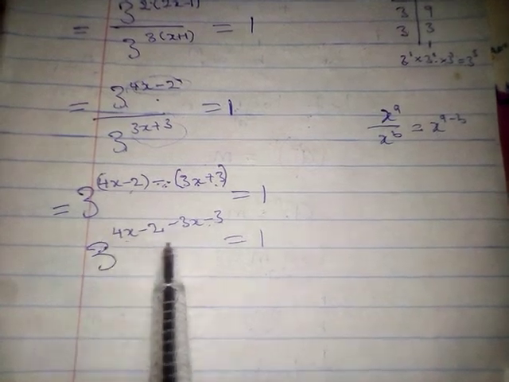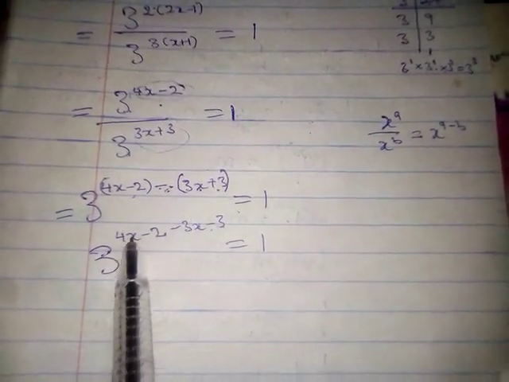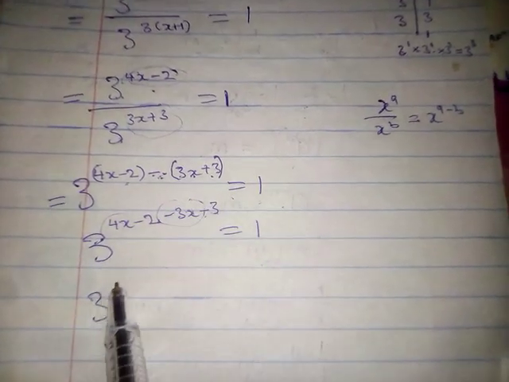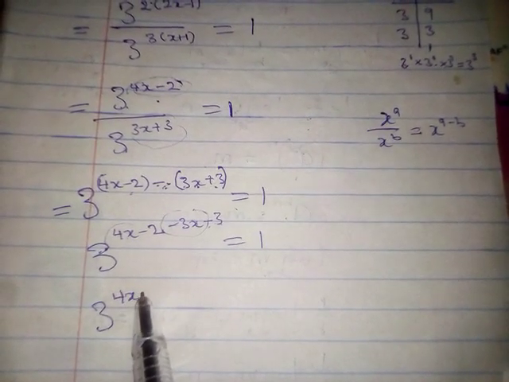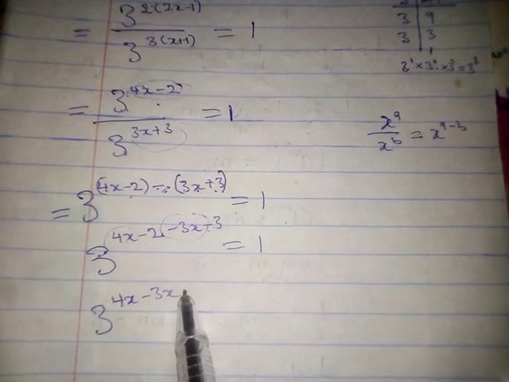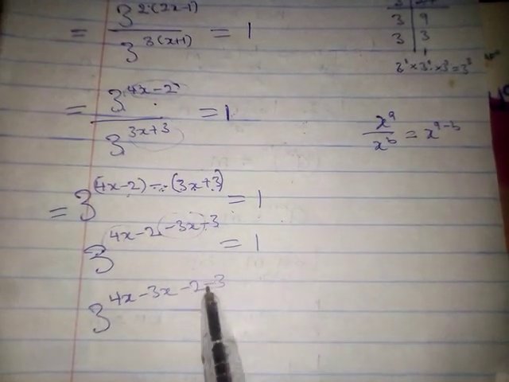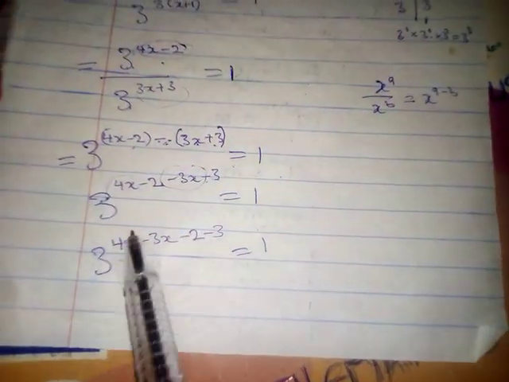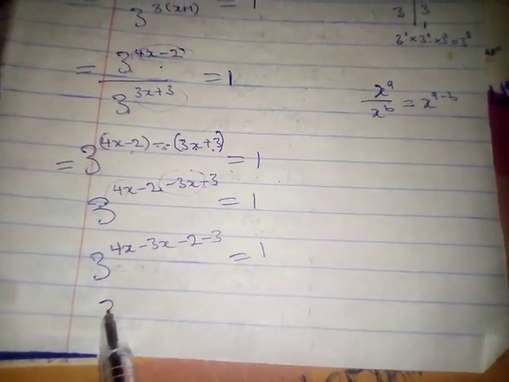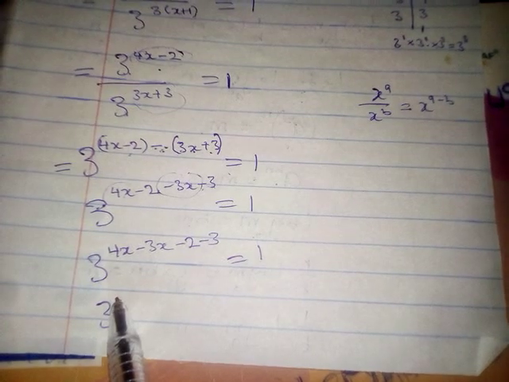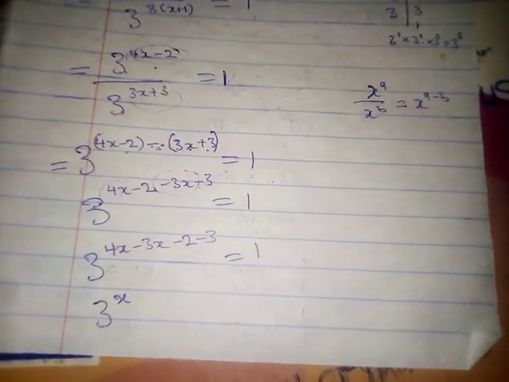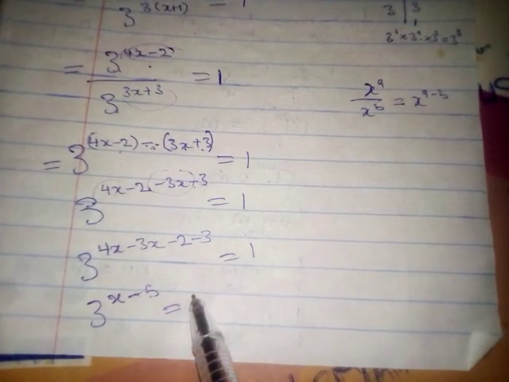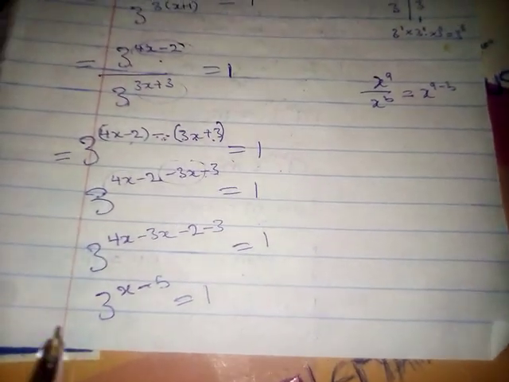Now I will collect like terms. Look at this and look at this, they look alike, so these will come together. So I have 3 raised to the power of 4x minus 3x, minus 2 minus 3, equal to 1. Now I will simplify this. This will now be 3 raised to the power of 4x minus 3x, which is x, and minus 2 minus 3 is minus 5, and this is equal to 1. You see, I've simplified this to this point.